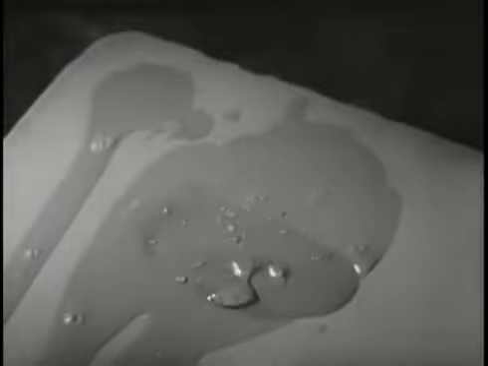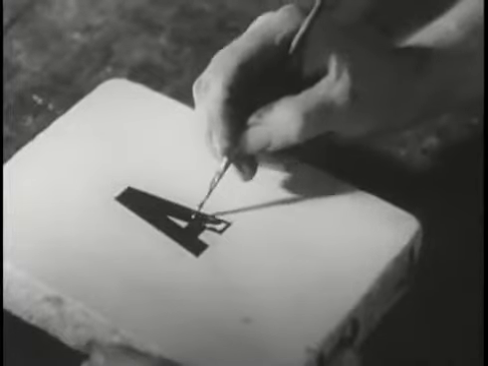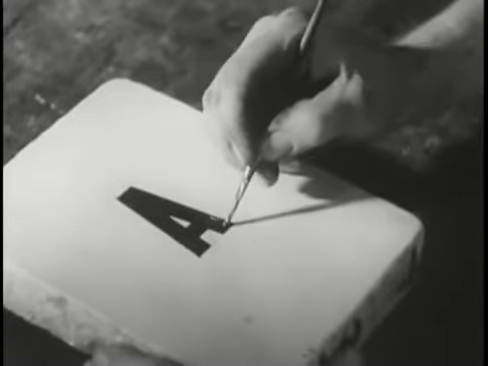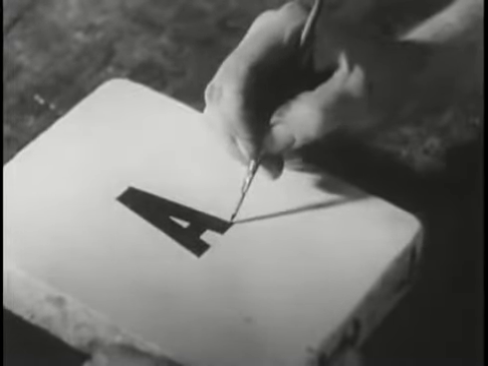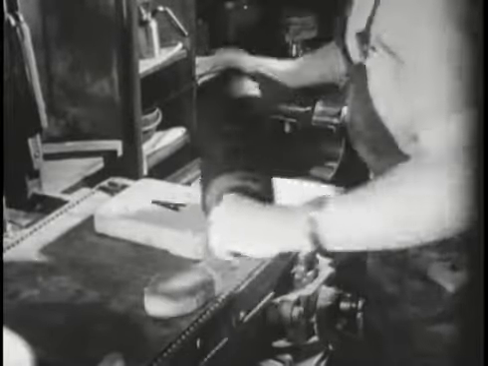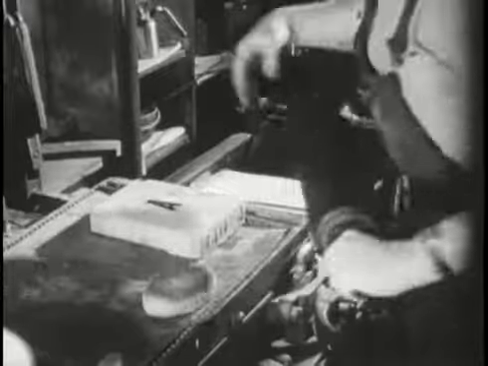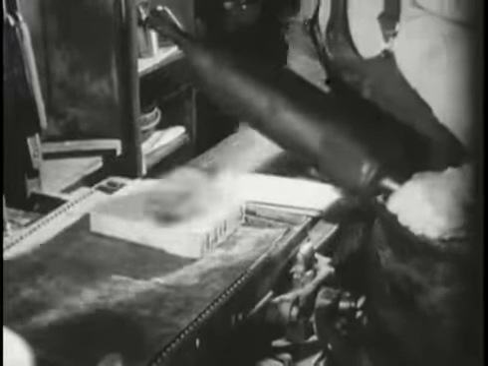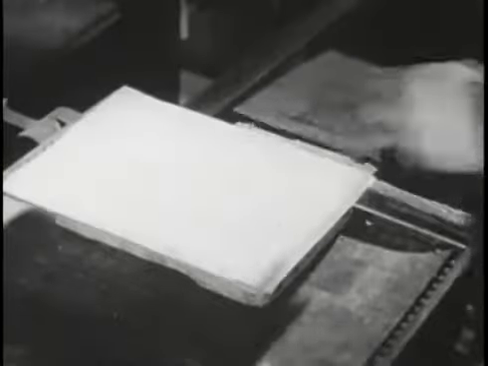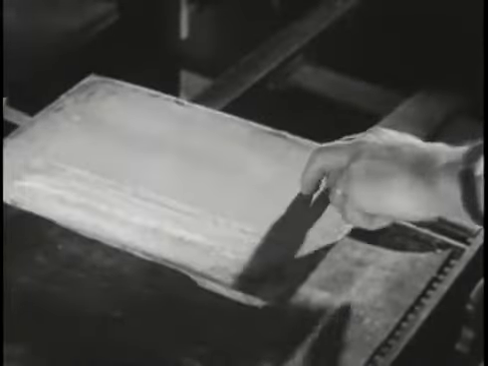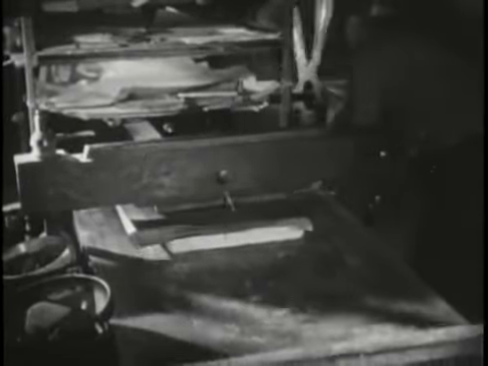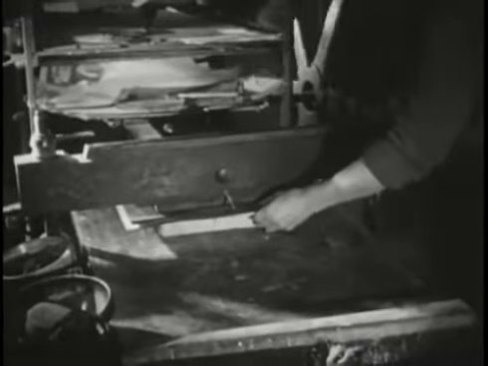Lithography makes use of the well-known fact that oil and water do not mix. A design is drawn on a piece of very fine-grained limestone with a special fatty ink. If the stone is wet, the inking roller will only deposit the ink on the parts bearing the design, as these have not retained any water. The printing is therefore done by parts which are, to all intents and purposes, quite flat and do not deform the paper.